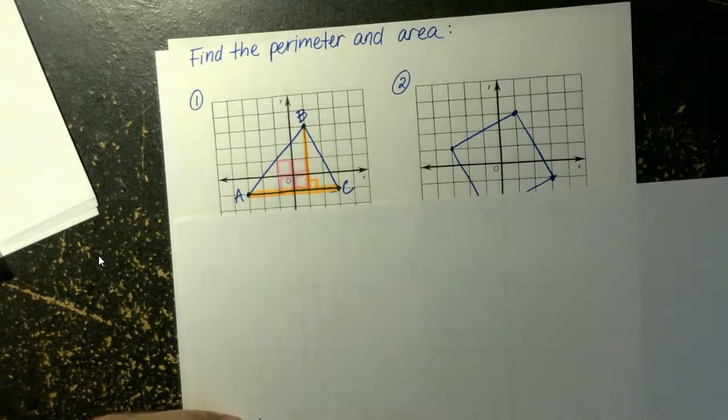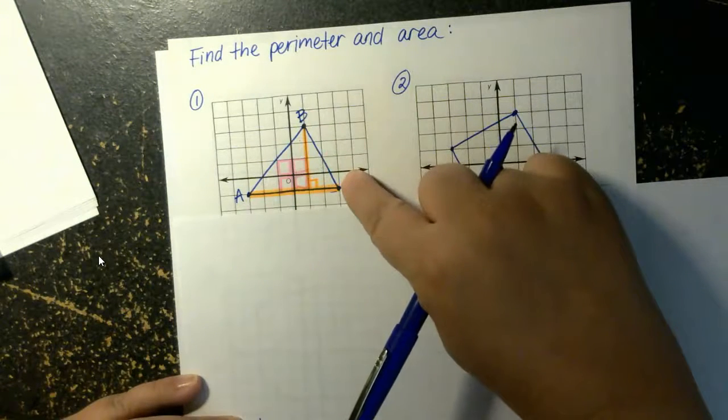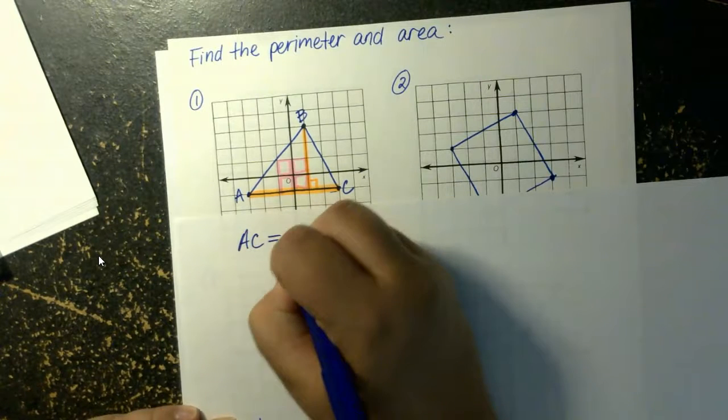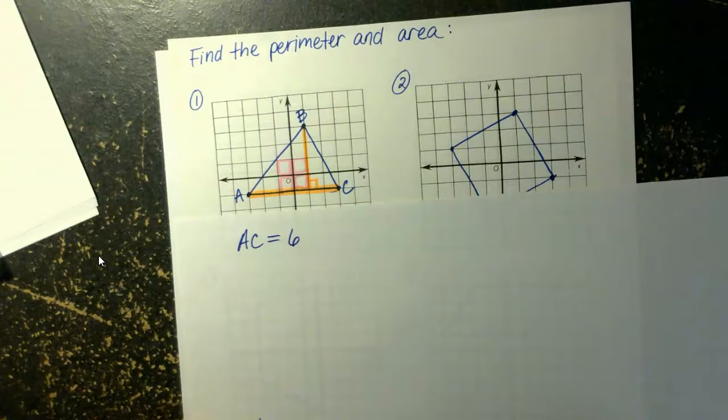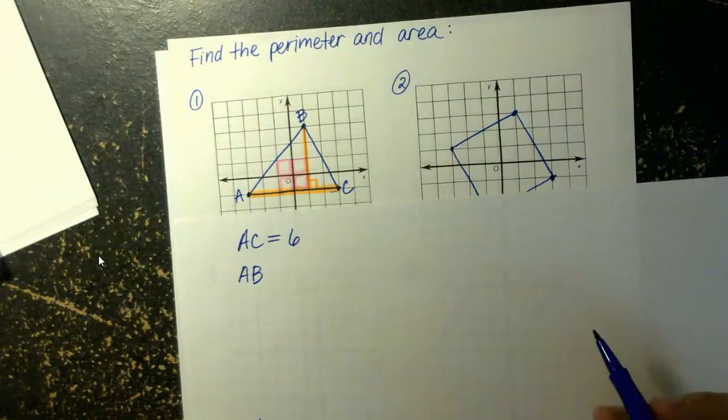Perimeter is the distance all the way around. So I need to add the length of AB plus the length of BC plus the length of AC. Well, AC is easy. We already know it's 6. Okay? Now I've got to find the length of AB.